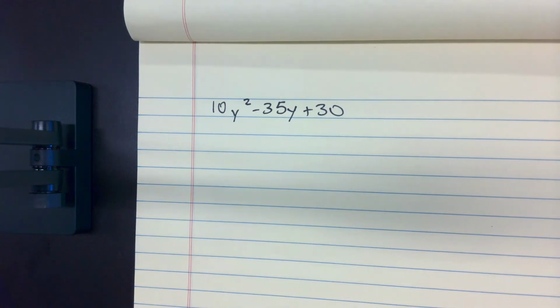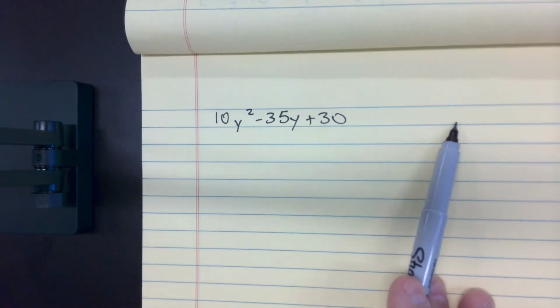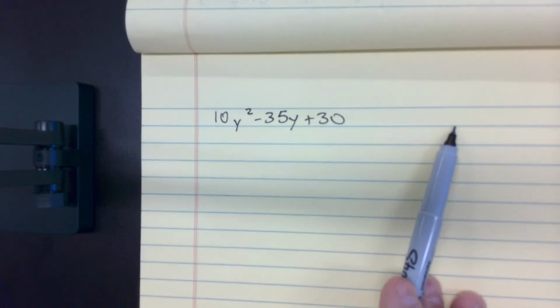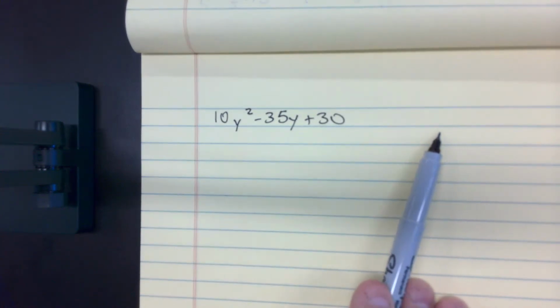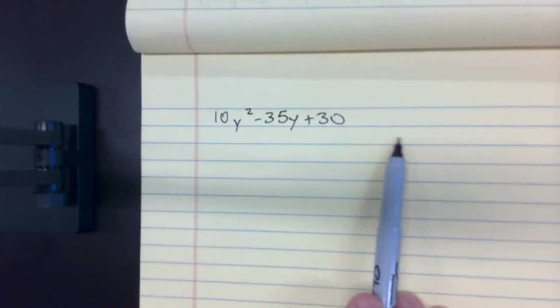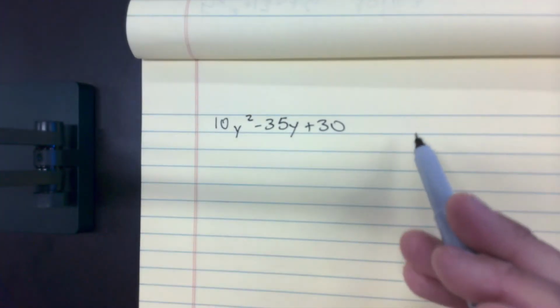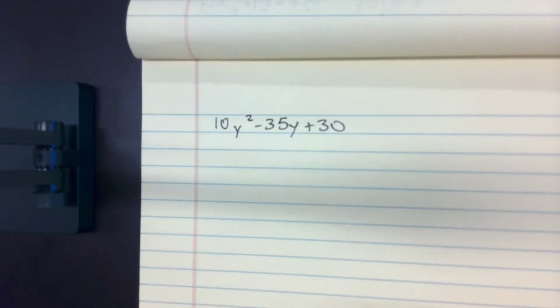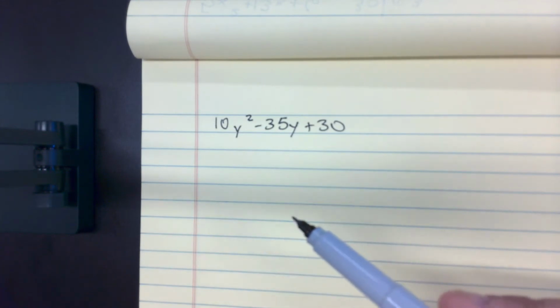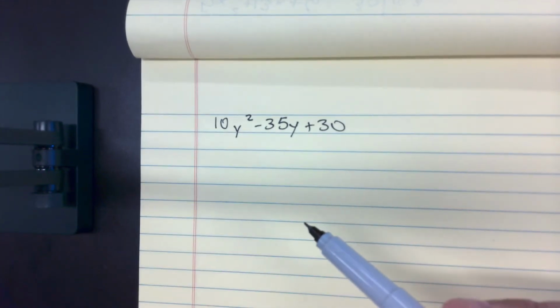Okay, look at this problem with me real quick. Right off the bat, you can see that these numbers are huge, right? When we multiply A and C together, we're going to get 300, correct? Which is huge. When we write 300 over here, we're going to have to test all kinds of different things to get to 35. Now, I want you guys to check something here.